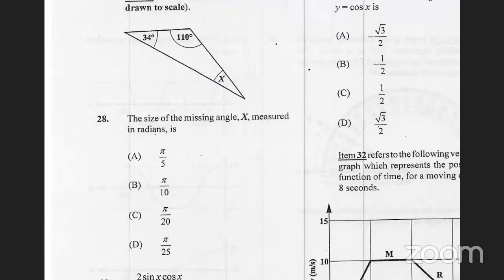Right? The size of the angle measured in radians. So there's a few things you can do, but one of the easiest is to take 180 minus 144. So again, 36 degrees. You want to convert it to radians.